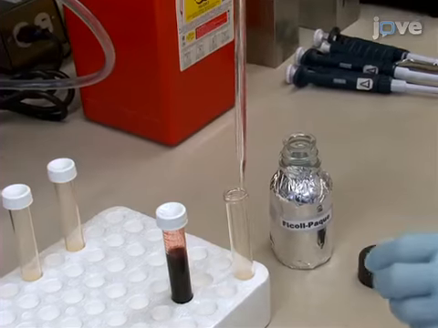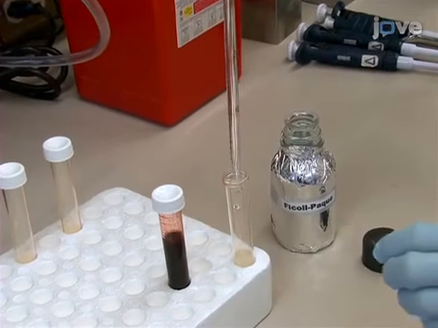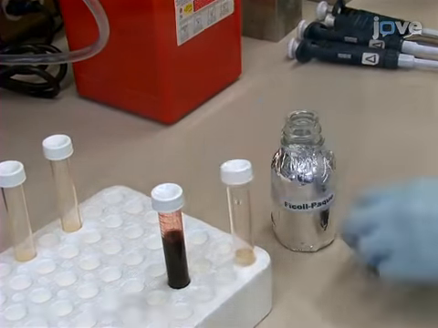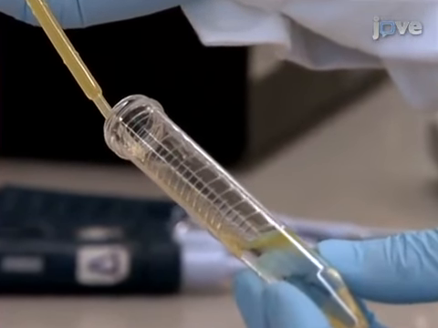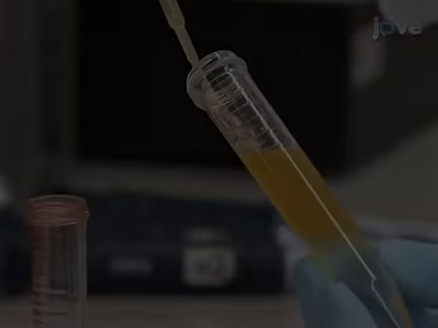In a fresh 15 milliliter conical centrifuge tube, place 5 milliliters of Ficoll-Paque. Harvest the leukocyte-rich plasma that formed above sedimented erythrocytes. Carefully layer it on top of the Ficoll.